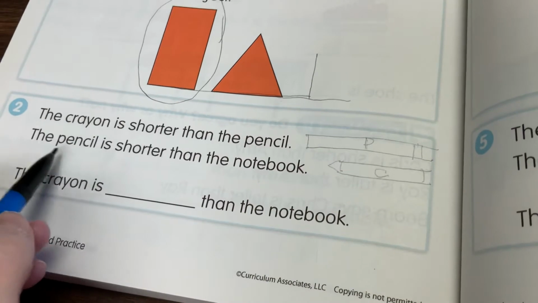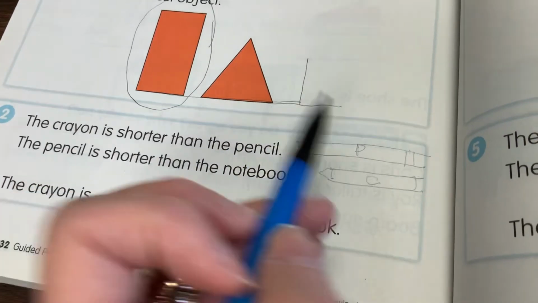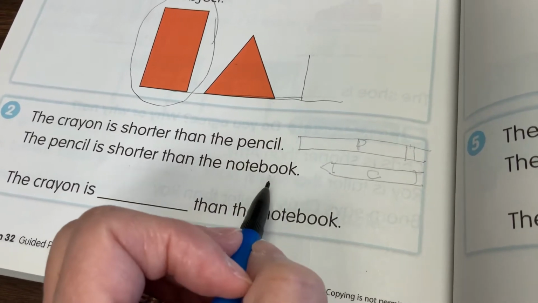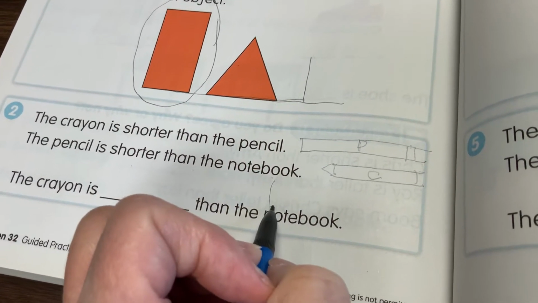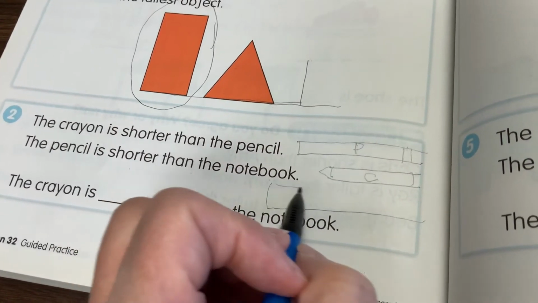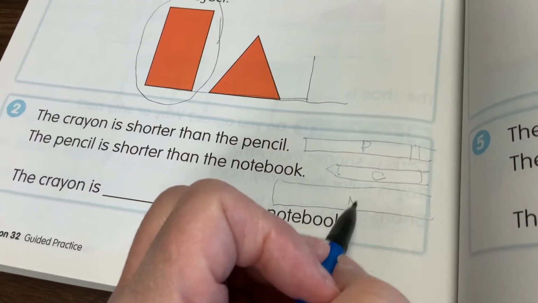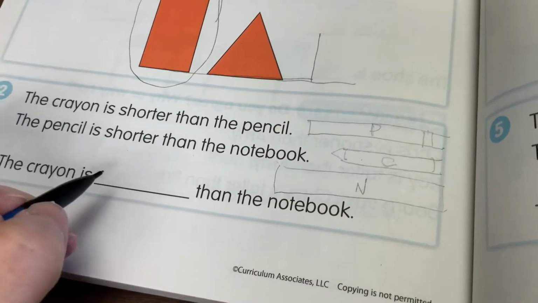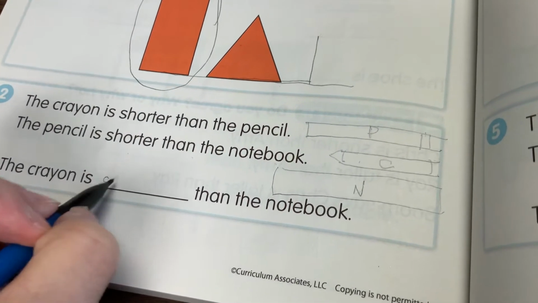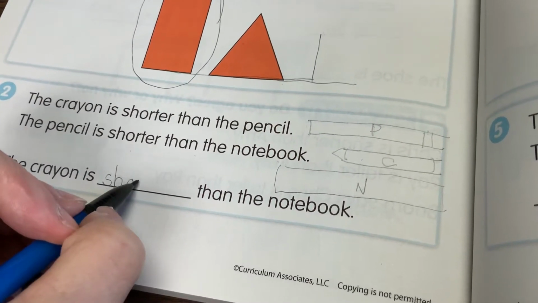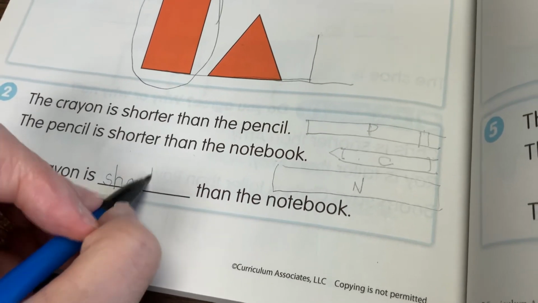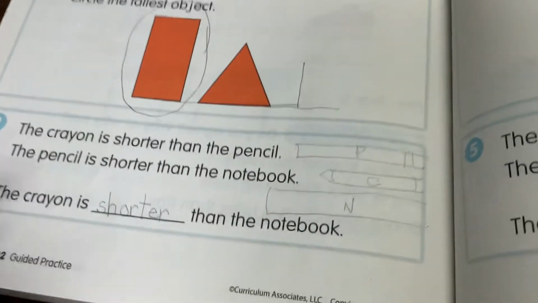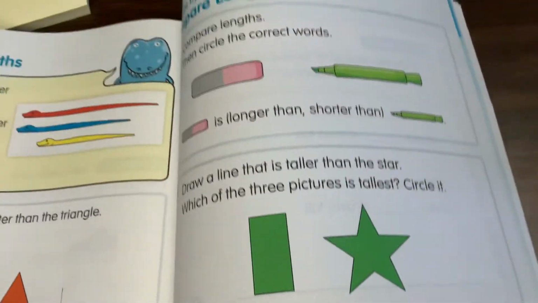And the pencil is shorter than the notebook. So here's the pencil. So now I need the notebook. Well, if the pencil is shorter, then my notebook has to come out. And I'm just going to draw my notebook as if it's a rectangle. So here's my notebook. So the crayon is blank than the notebook. Well, the crayon is going to be shorter than the notebook. Once again, the sh sound, the t, and the sound, er. Okay?